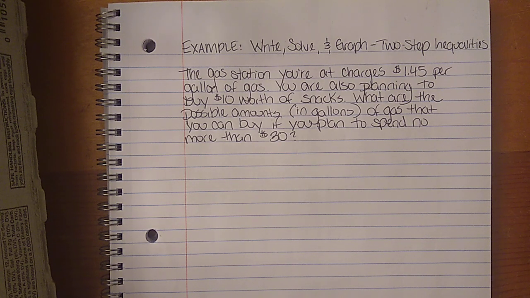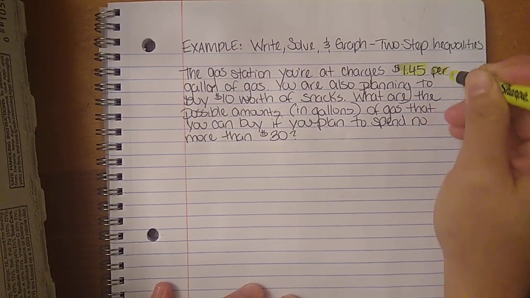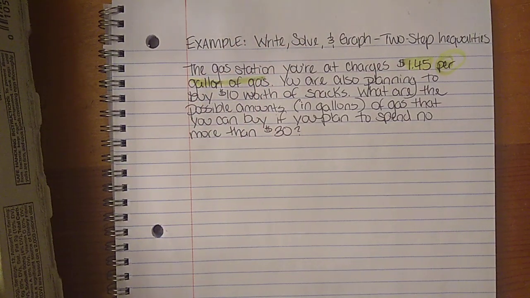So we're looking, as always with our word problems, we look for our important information. So I know that this gas station charges $1.45 per, that keyword per, gallon of gas. When we see that word per, we tend to know that it's going to have something to do with multiplication, division, and very typically when we're solving algebraic problems, that's going to have something to do with our rate of change, our coefficient. So let's pay attention to that. $1.45 per gallon of gas.